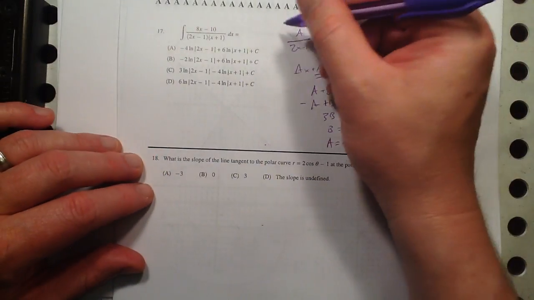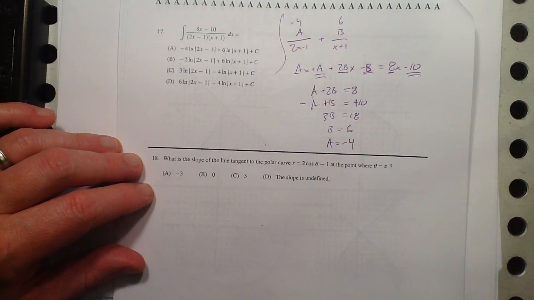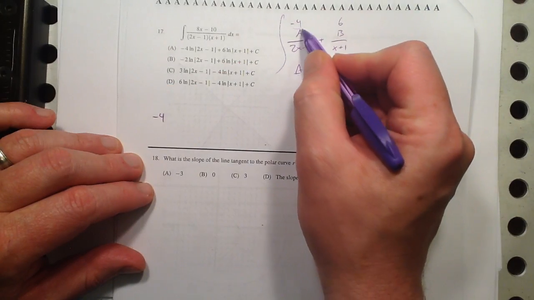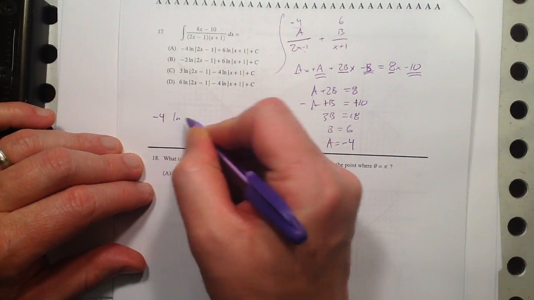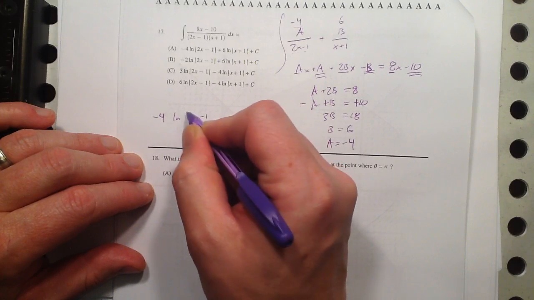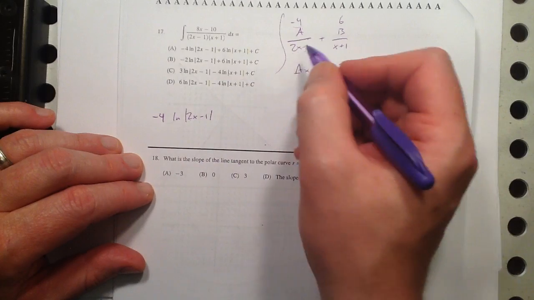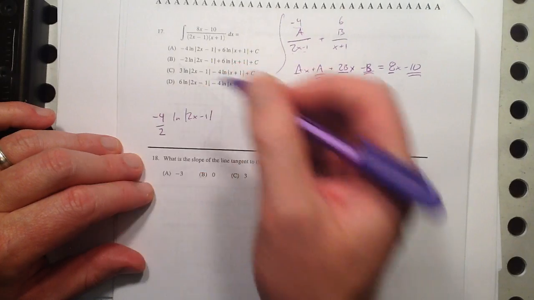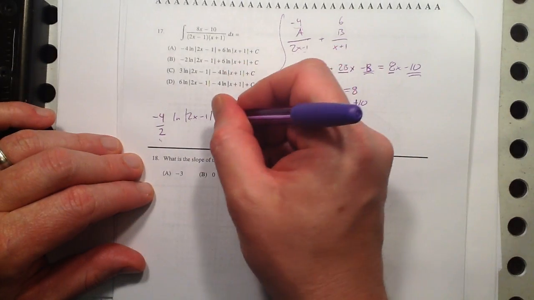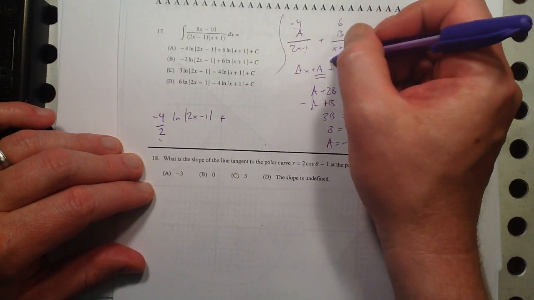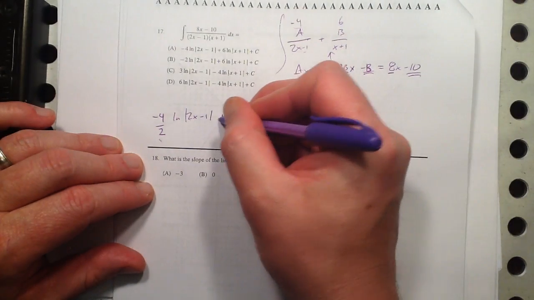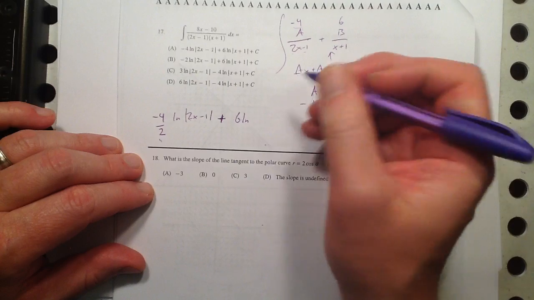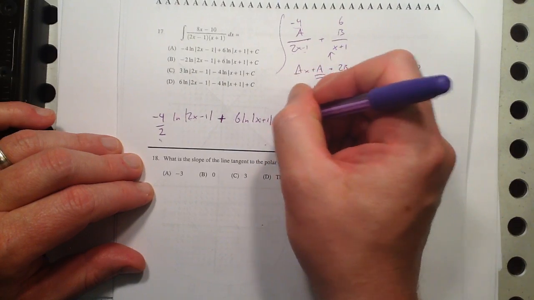Now let's go ahead and take the antiderivative of this new improved version. So the negative 4 is a constant. The antiderivative of 1 over (2x minus 1) is natural log of 2x minus 1, but it had a 2 on the inside, right? So when I do that u substitution, I'd need a 2 on the inside, a 1/2 on the outside, so don't forget about that. Plus, I don't need to worry about that here because there's no multiplier on the x, plus 6 times the natural log of x plus 1 plus C.